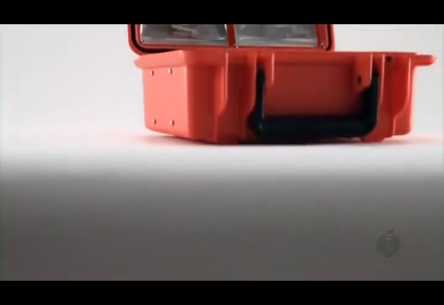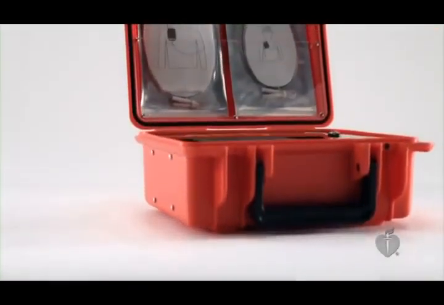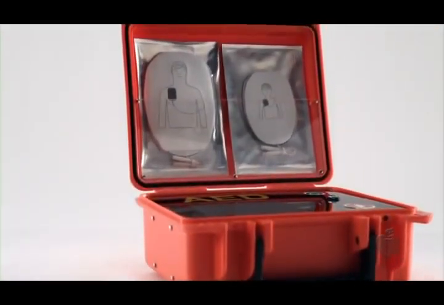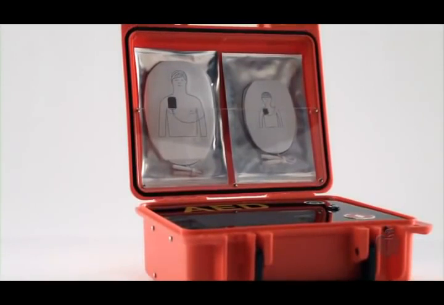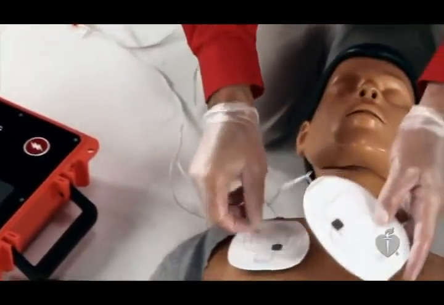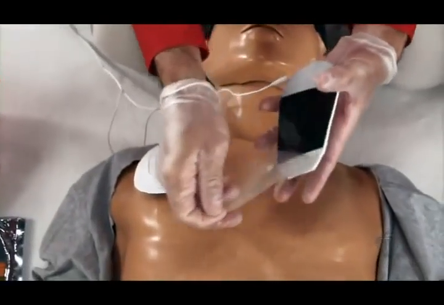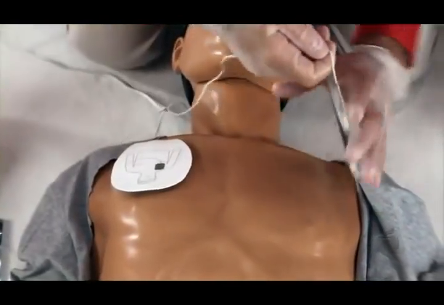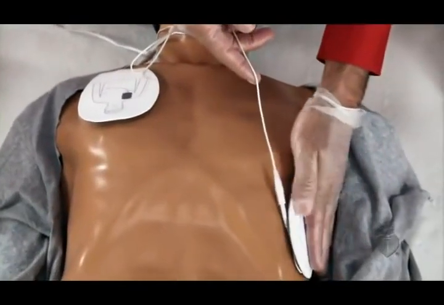Some AEDs may have adult and pediatric pads. Make sure you use the adult pads on anyone 8 years of age and older. Peel away the backing from the pads. Following the pictures found on the pads, attach the adhesive pads to the victim's bare chest.